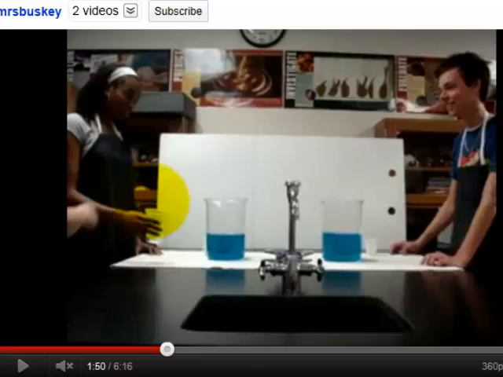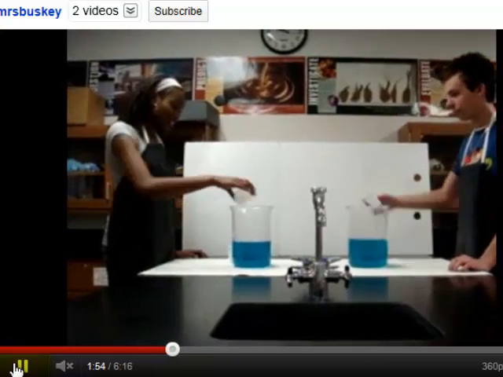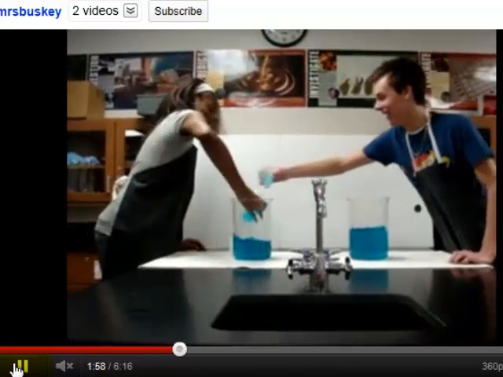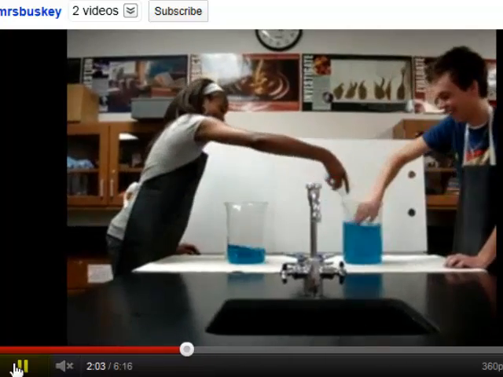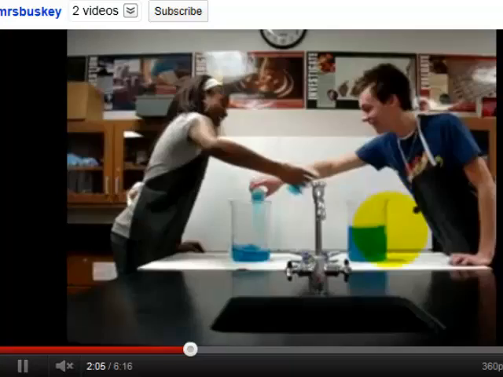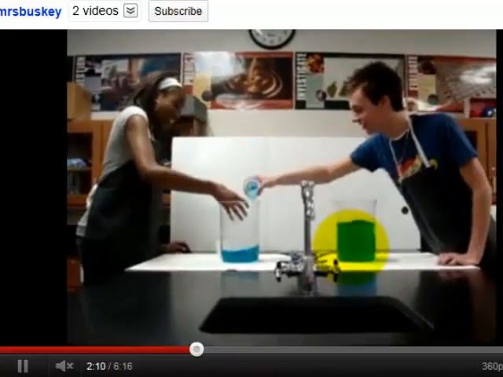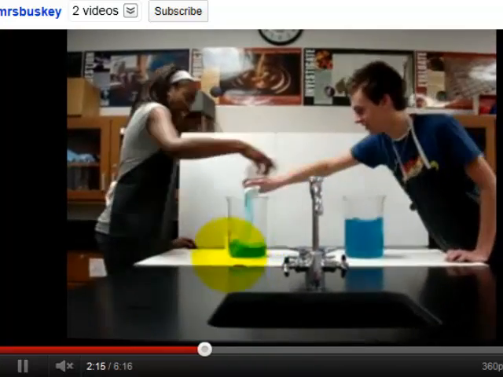Until she gets a bigger cup. Look at that. The teacher is now giving this girl the bigger cup. Now watch what happens. Now the water levels are changing, right? There's a lot more over here in this beaker that the boy has than there is liquid in the beaker that the girl has.